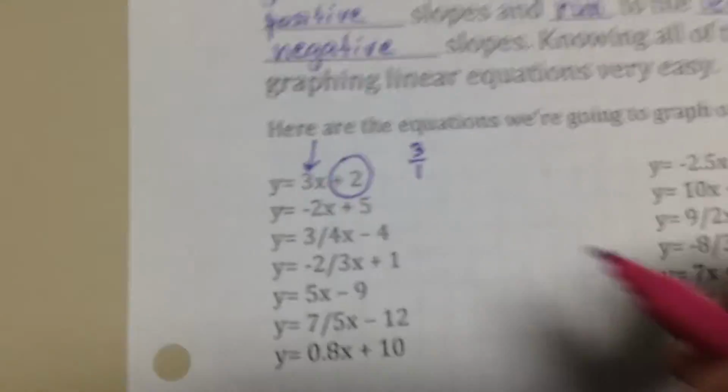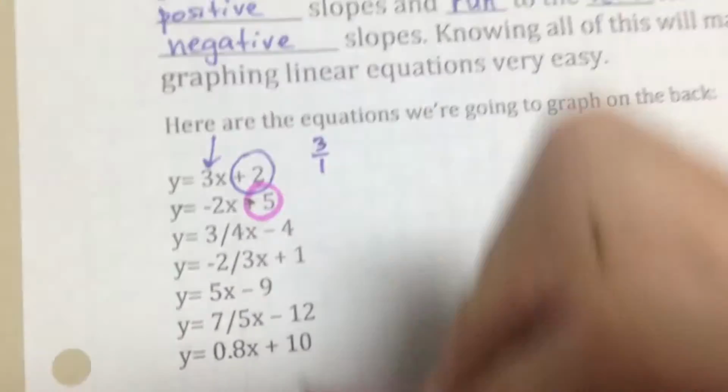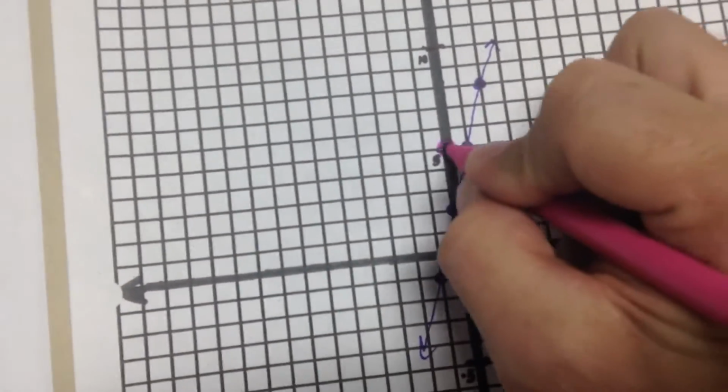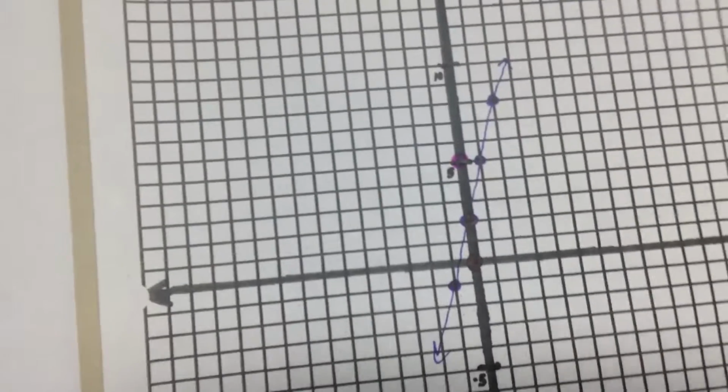Okay? All right, next. Y equals negative 2x plus 5. Again, the plus 5 is our starting point. So we're going to go right here to positive 5. We're going to put a point there. Okay, that's our first point.